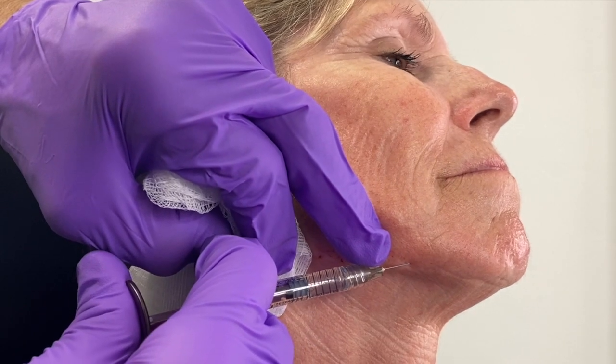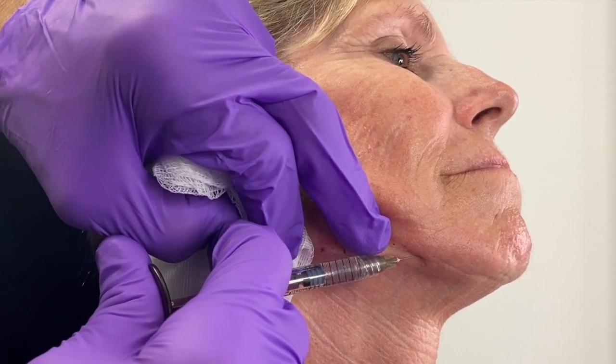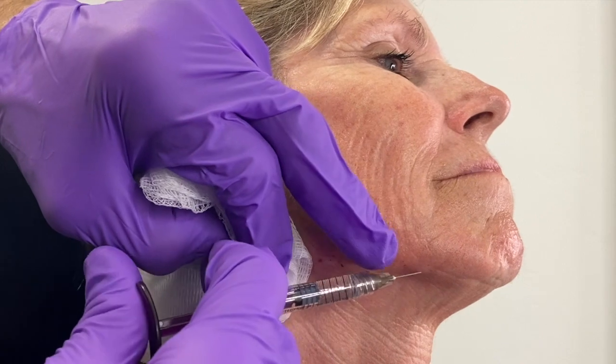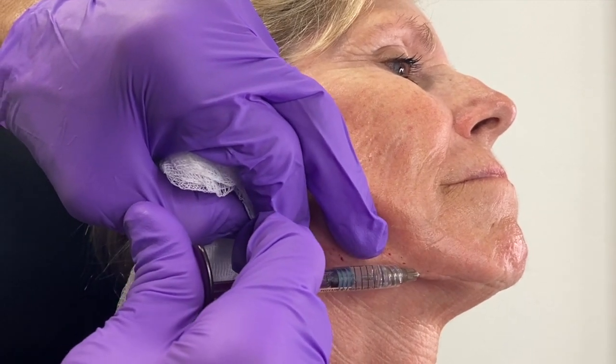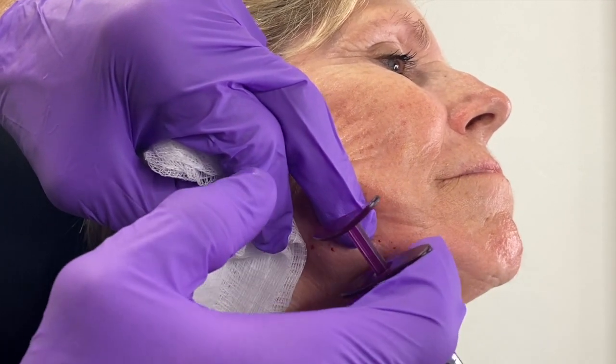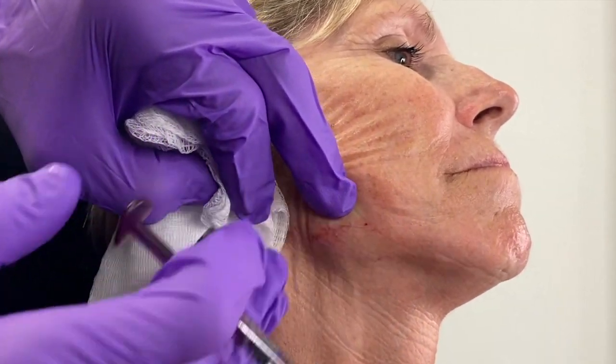And we want to place some inferiorly in a subcutaneous fashion. Again, the goal is to have a straight and smooth transition between different zones.